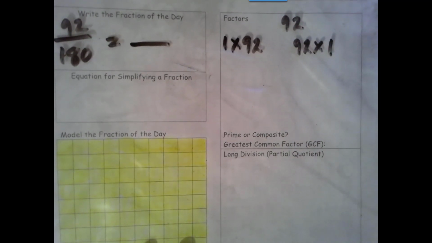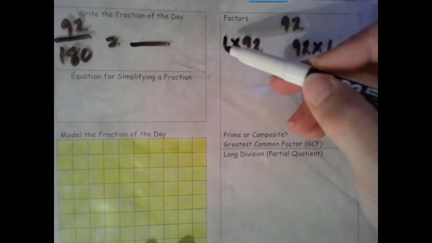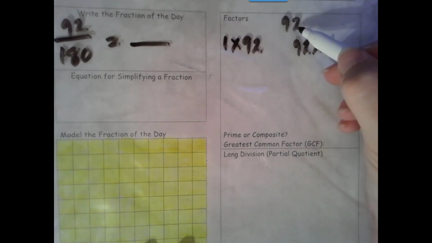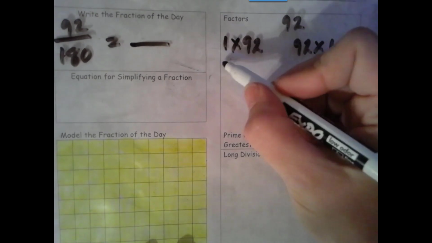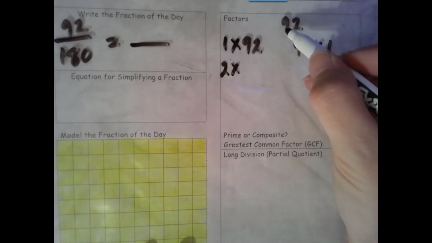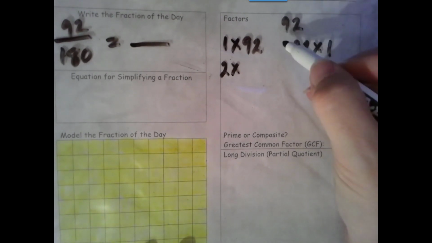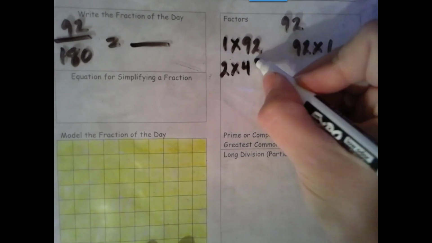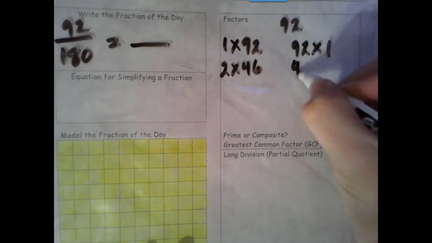Now we're going to use our divisibility rules to check for all our other factors, and we're going to go in order so we don't miss any. So in order after 1 is 2. The rule for 2 is that it ends in an even number. 2 is even, so 2 is a factor. I can't do half of 90 that easily, so I'm going to go down to 80, or 8 tenths. Half of 8 tenths is 4 tenths, and that leaves 12. Half of 12 is 6.